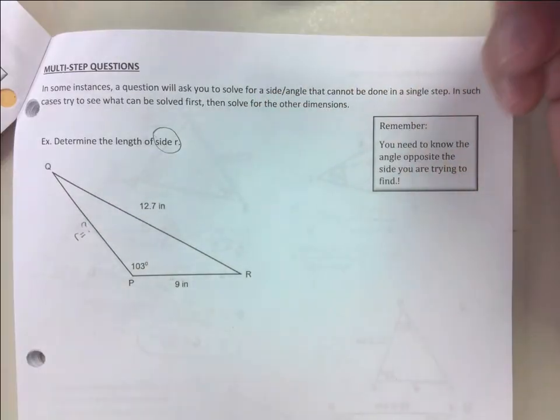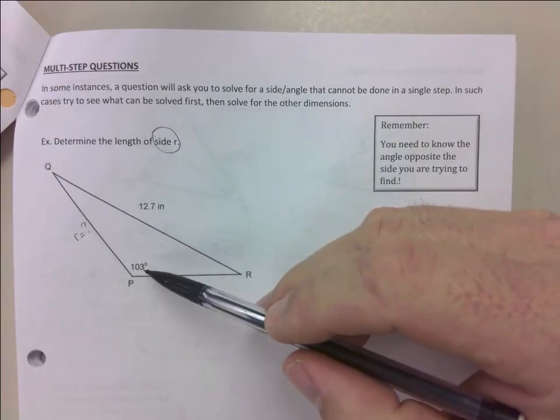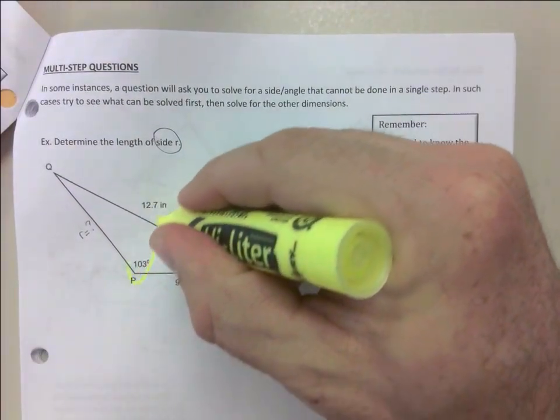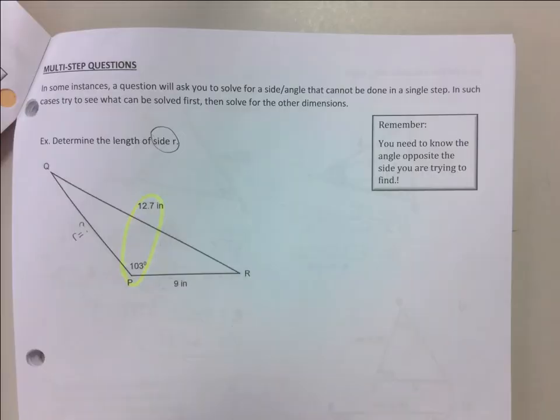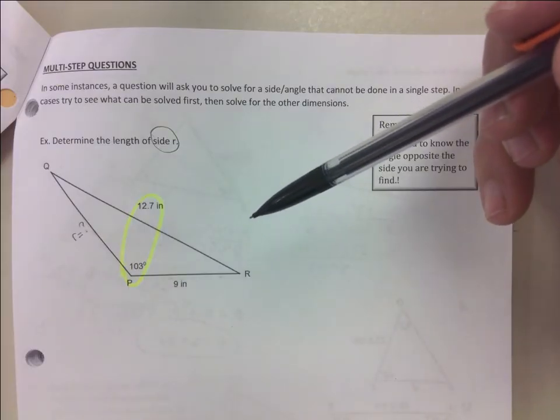At first, it seems like you cannot do it, but what can you do? Ask yourself that first. How about we answer this together, because it feels like a Monday. You see the pair? You see this angle? This angle is paired up with that side. So you know it's sine law, no surprise.